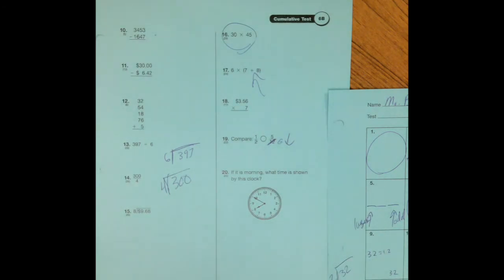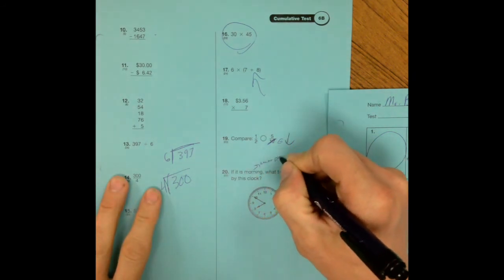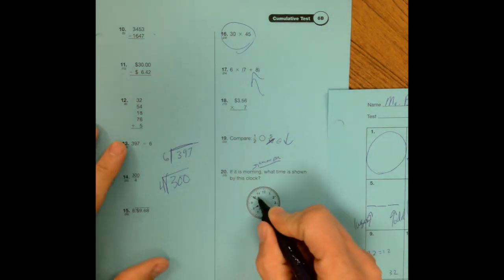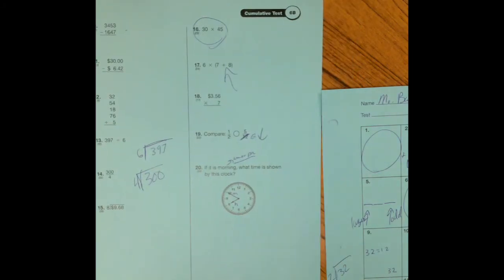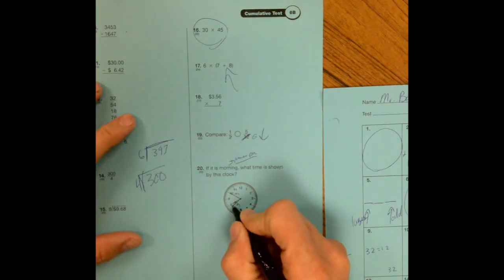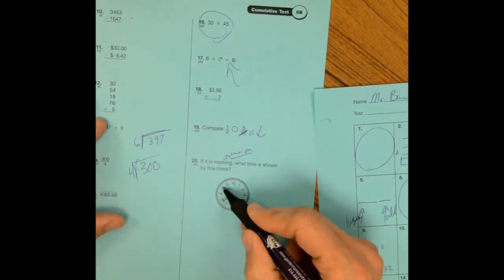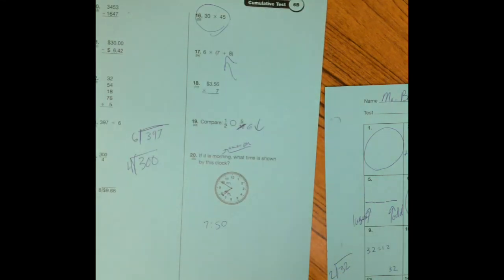And then number 20. It is morning. Morning should tell you AM or PM. What time is showing the clock? This is the hour hand here and the minute hand there. So see what time it is. Now, I wish they would have done a little bit better job with the hour hand. This hour hand should be a little bit before the 8. So it is not 8:50. It should be 7:50. And then you got to decide between AM and PM. I know I gave you too much help on that one.